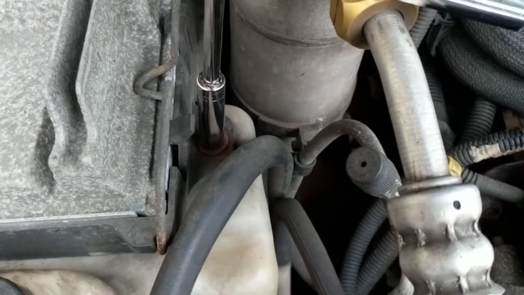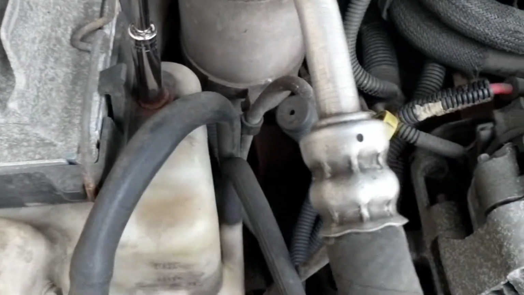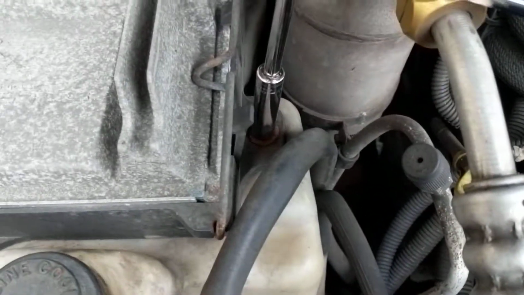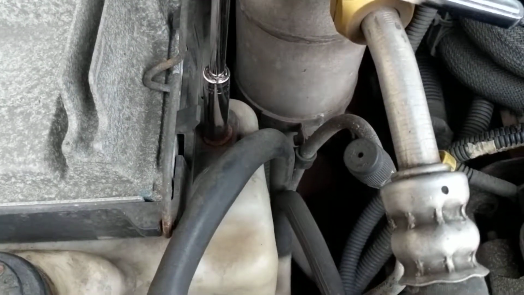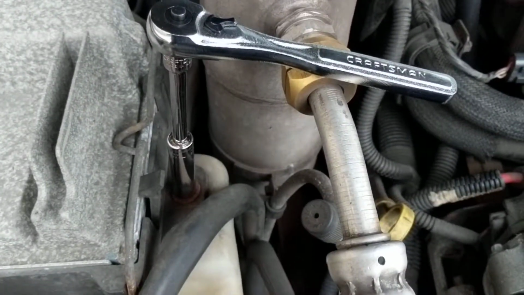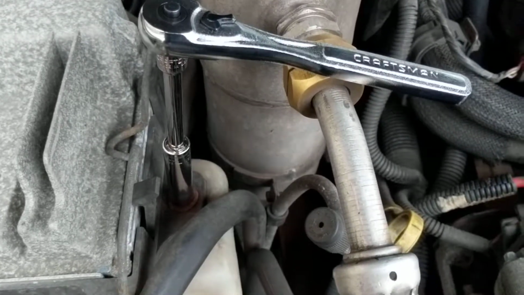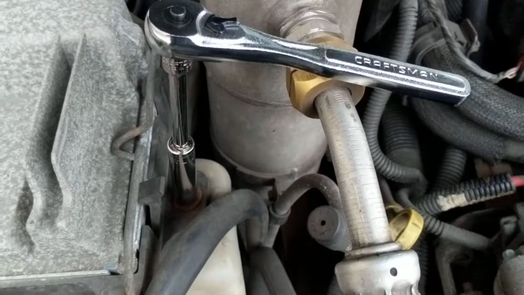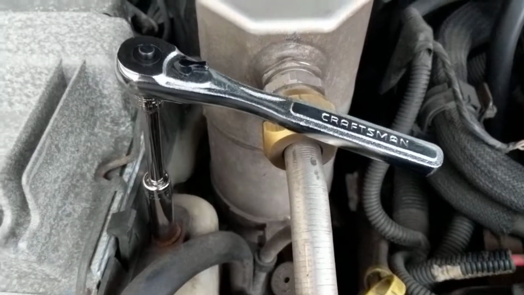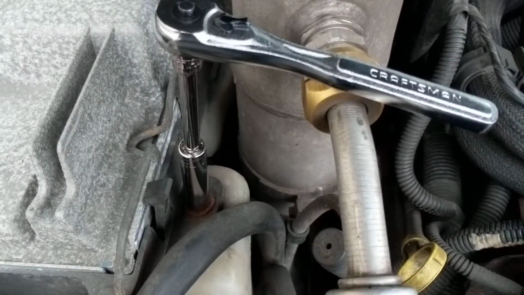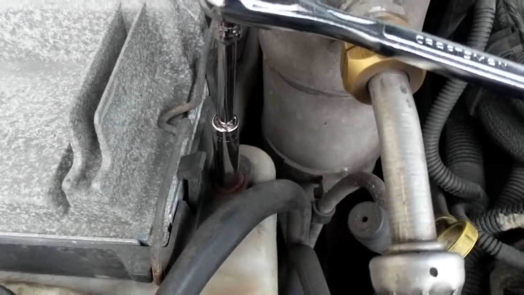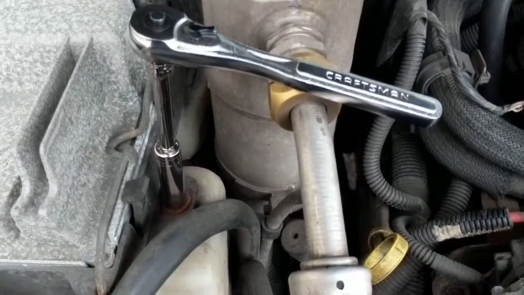So if you have rubber hoses or plastic, they're not going to be torqued that hard, obviously. So start off with gaskets or whatever with a 1/4-inch ratchet. That way you don't damage gaskets and parts like that.